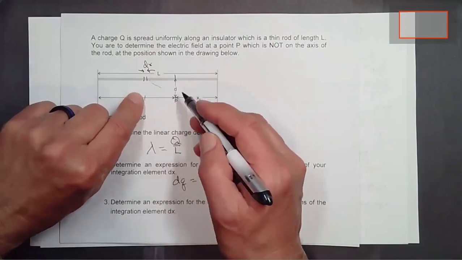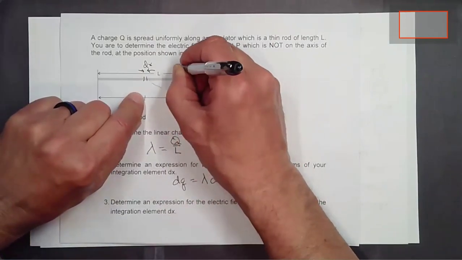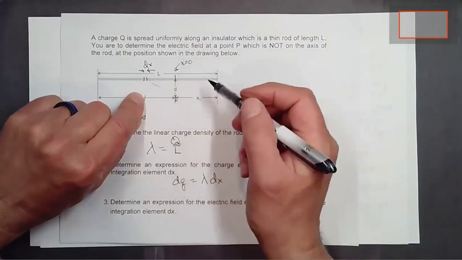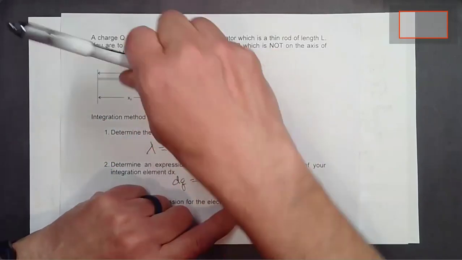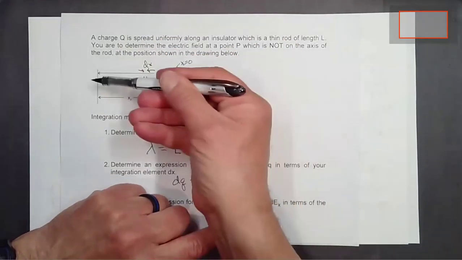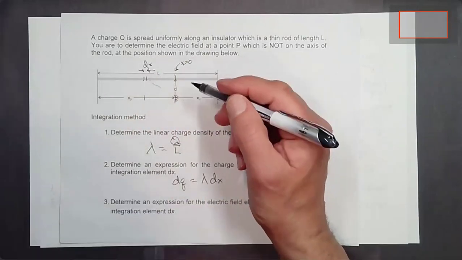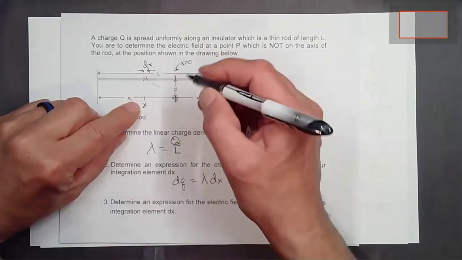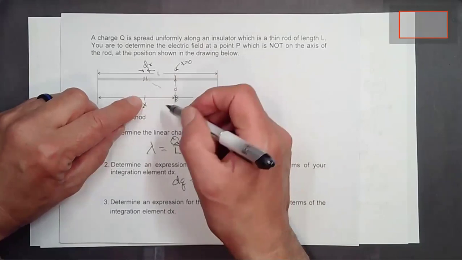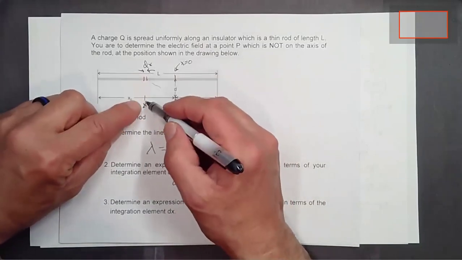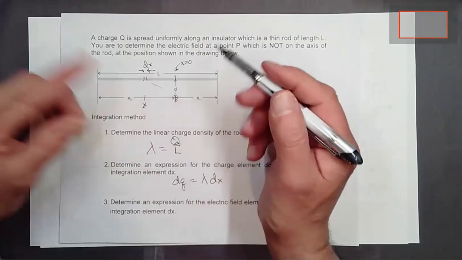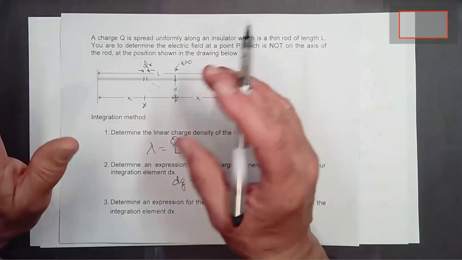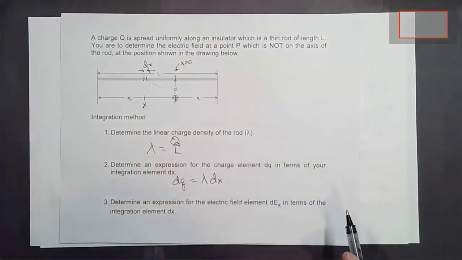I'm going to let this be my origin, where x is equal to 0 right there, and I'm going to have x go positive to the right and negative to the left. So I could just say that this is a distance for a point x here. It'll be negative, but I don't care about that at first, although I will have to consider that as I'm going along.